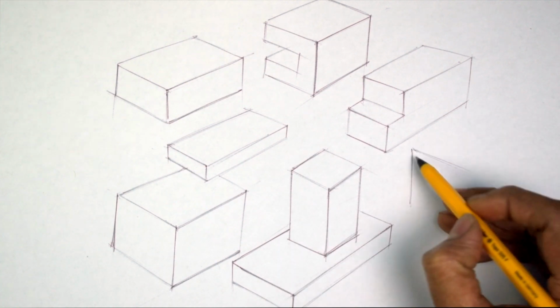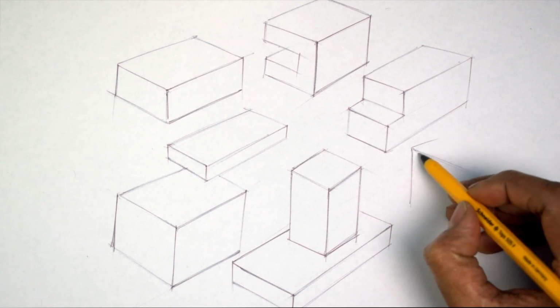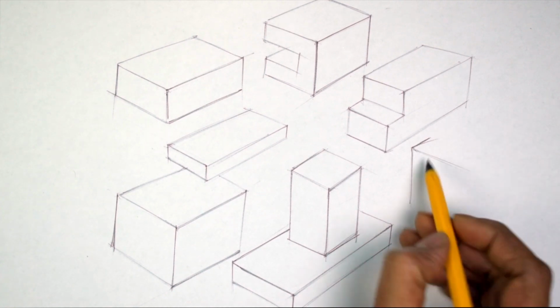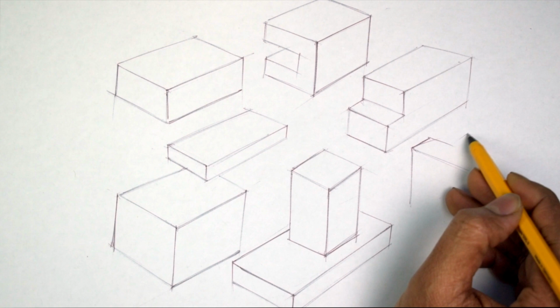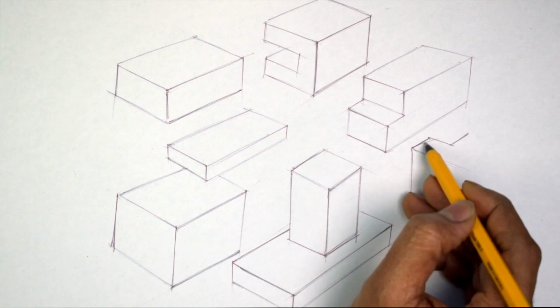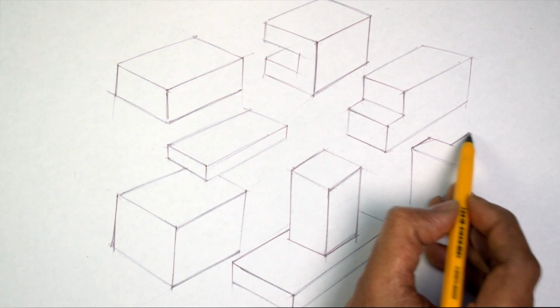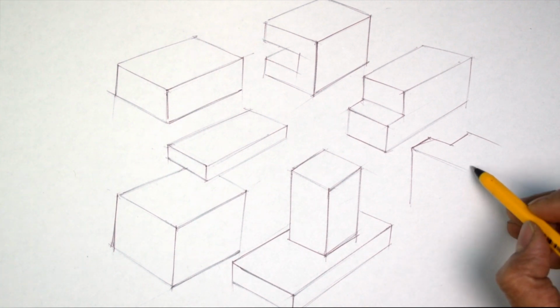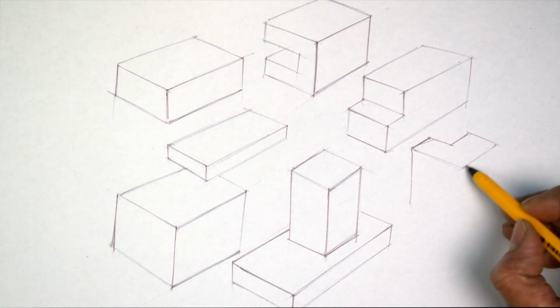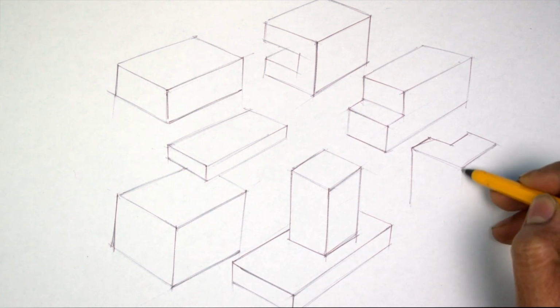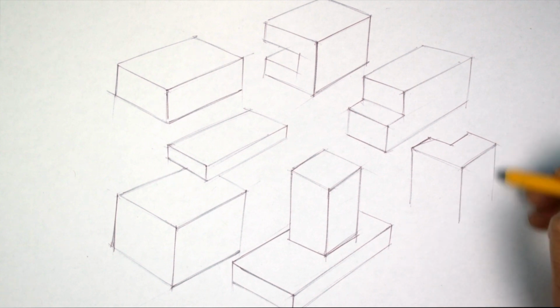Again, I'm making more shapes, and again the shapes are simple, just parallel lines. See, the top shape is slightly different. You can make any kind of shape.